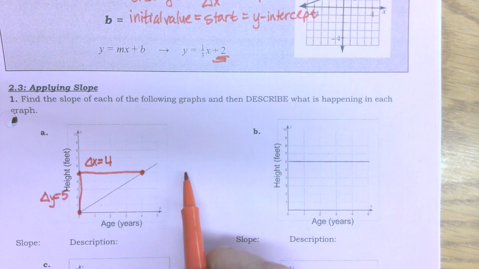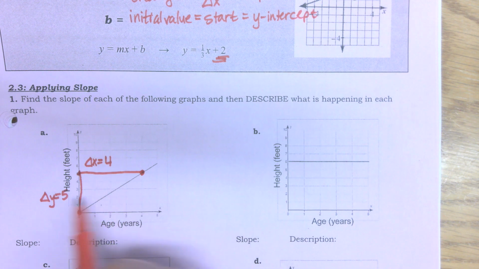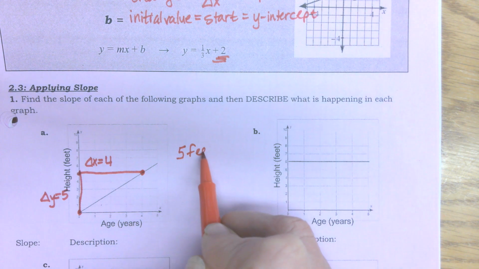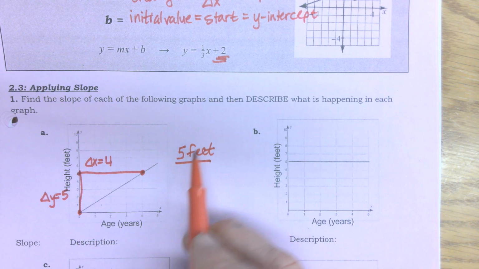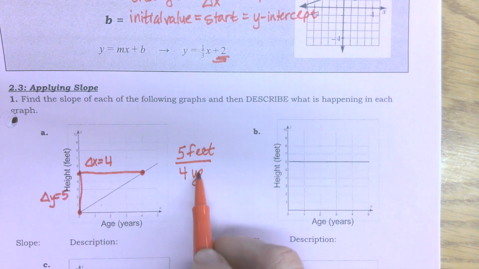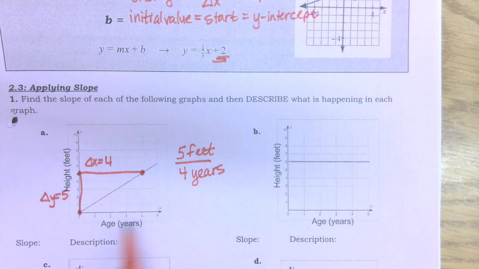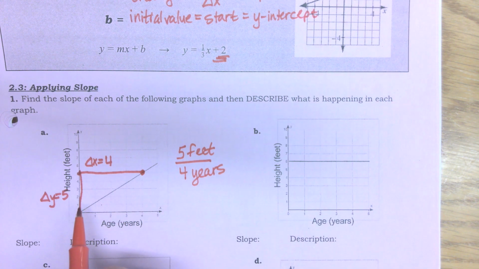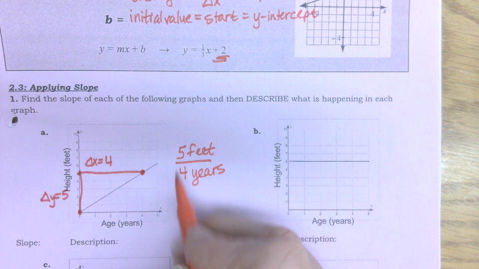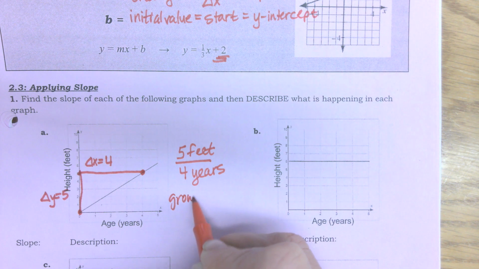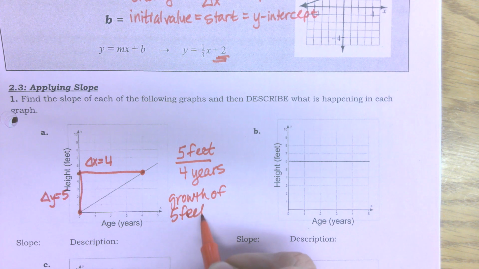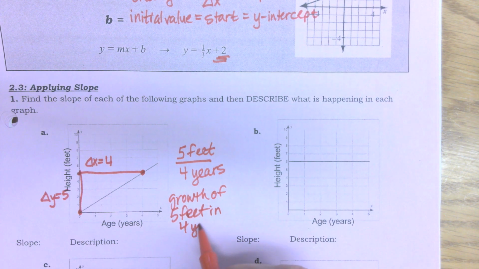So what is my slope? 5 over 4. And I'm going to put some meaning to it. It's 5 feet for 4 years. When I need to describe what's happening, I would say this thing grows. There's a growth of 5 feet in 4 years. That would be my description.